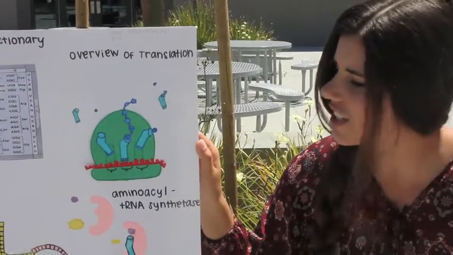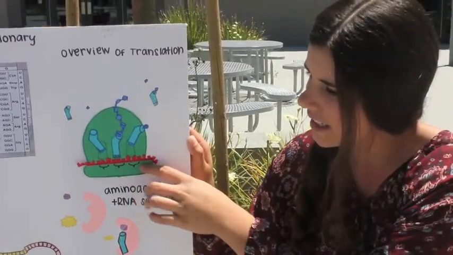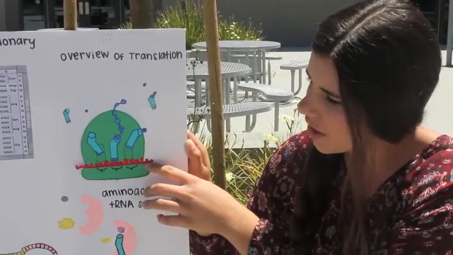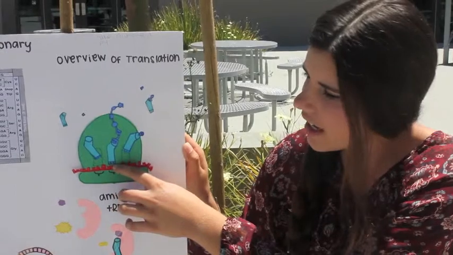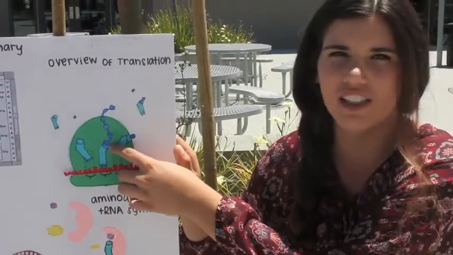In translation, the mRNA attaches to a ribosome in the cytoplasm at its binding sites. At the binding sites, the mRNA attaches to a tRNA, and the amino acids form into a polypeptide chain, which become the proteins.